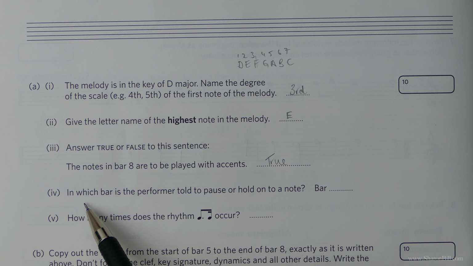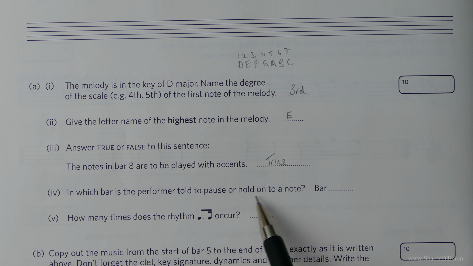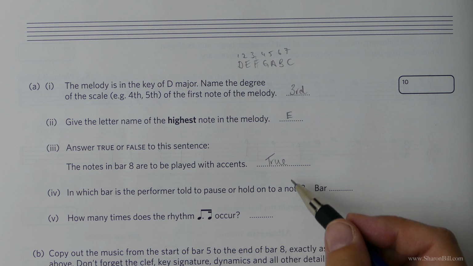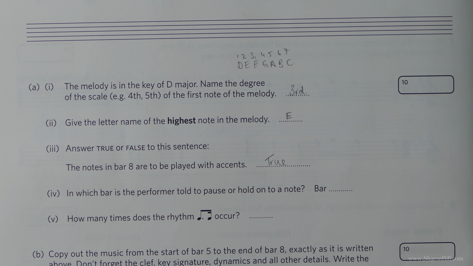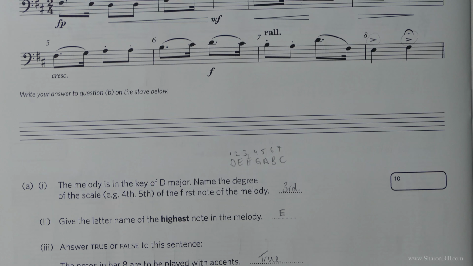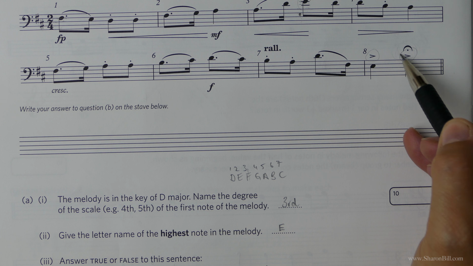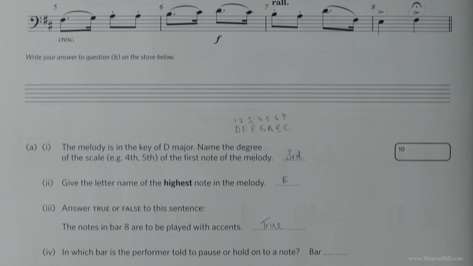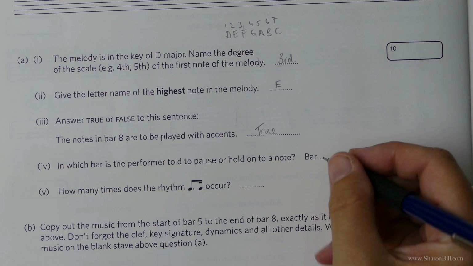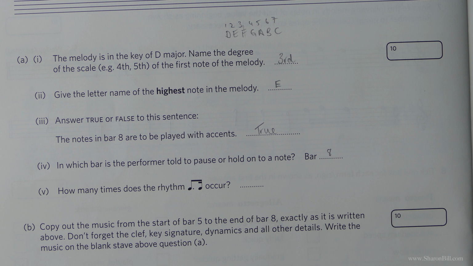In which bar is the performer told to pause or hold on to a note? Well, as a wild guess, you think you'd just sort of do a bit of a pause at the end. That's a good place to start. And actually that's right. There's our fermata, our pause mark. So bar 8 again. It may not always be there. That's just a good place to guess as a start.